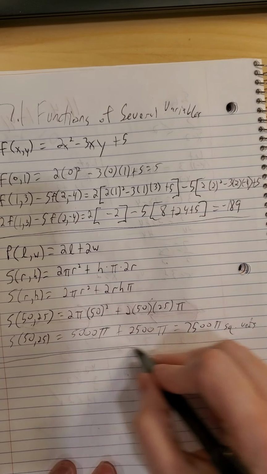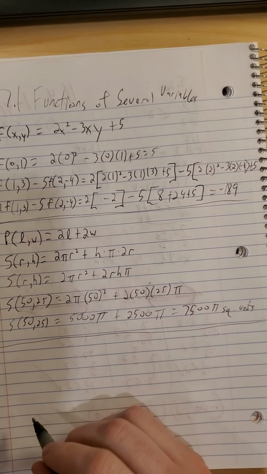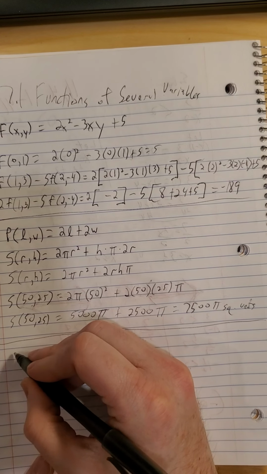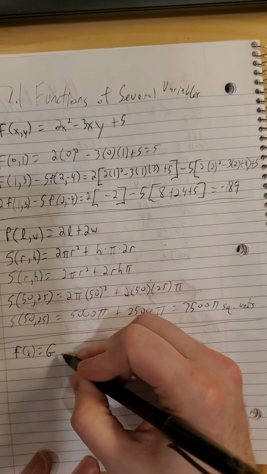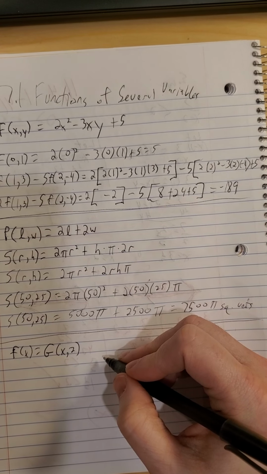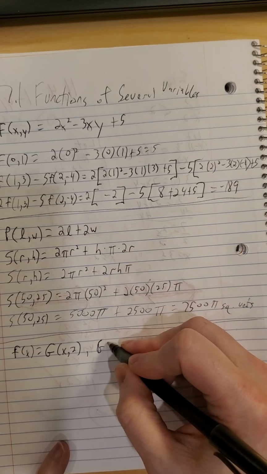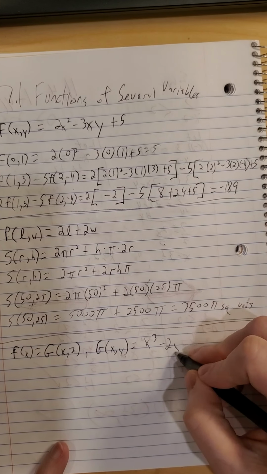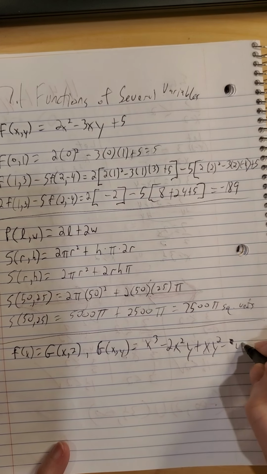Now occasionally they will have us, instead of plugging in multiple values, they may have us write a function in one variable given one constant. So if we define f of x to be cap G of x comma 2, and they tell us that cap G of x, y is x cubed minus 2x squared y plus x y squared minus y cubed.